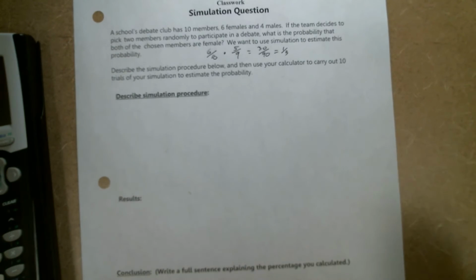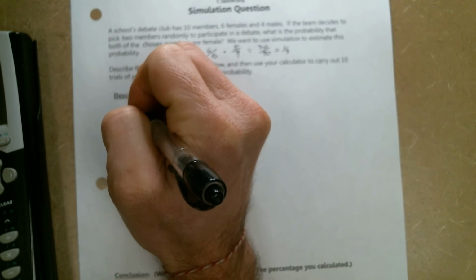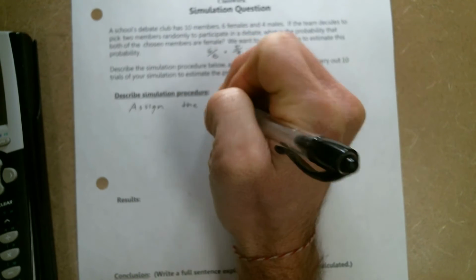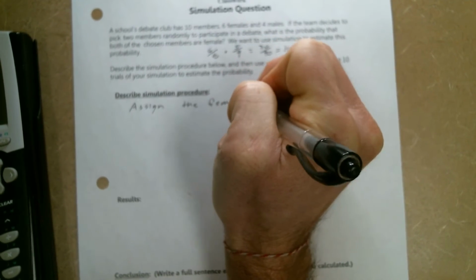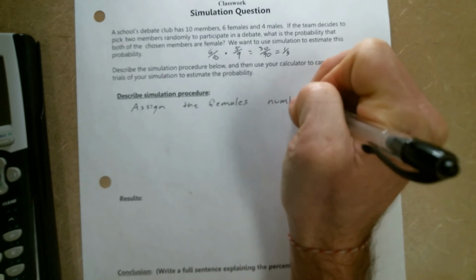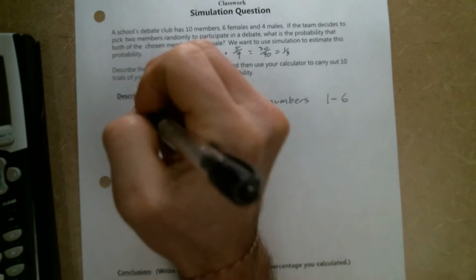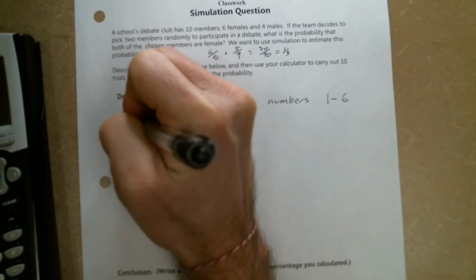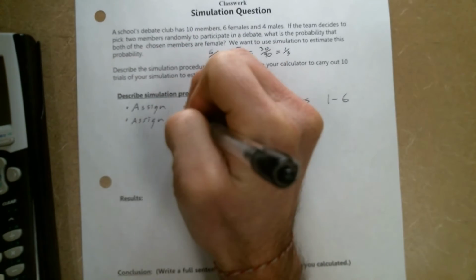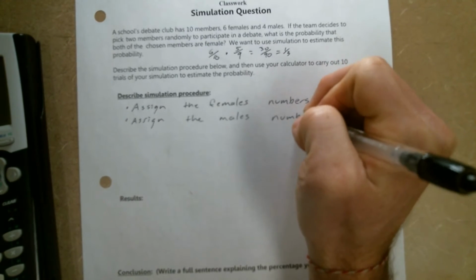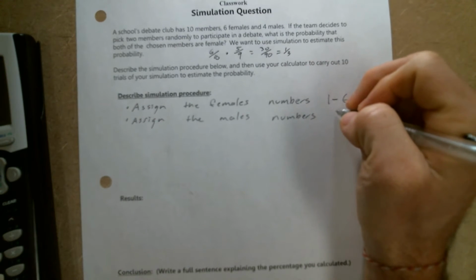It's similar to what we did for experiments and samples, but we can say something like: assign the females numbers 1 through 6. Assign the males numbers 7 through 10.